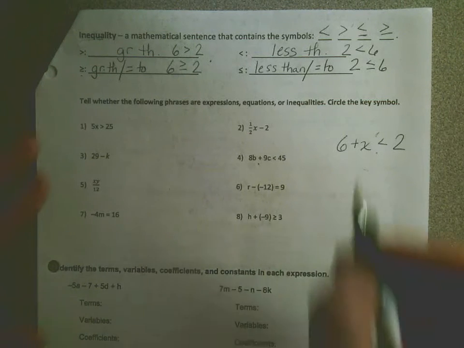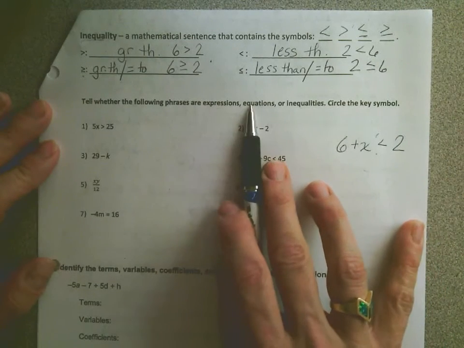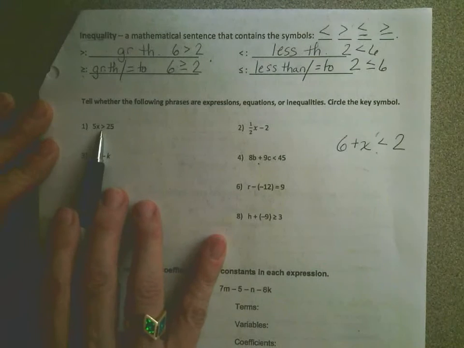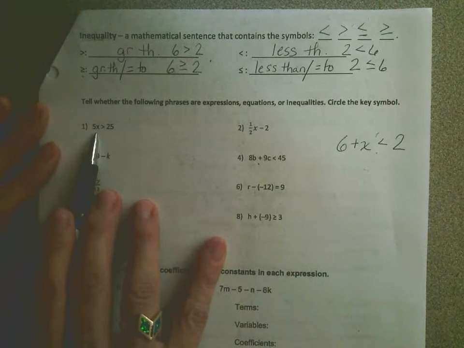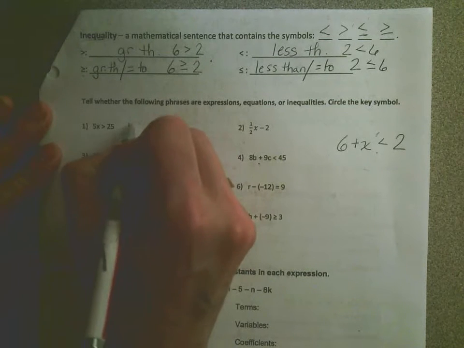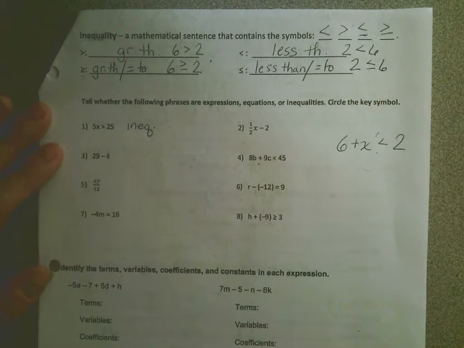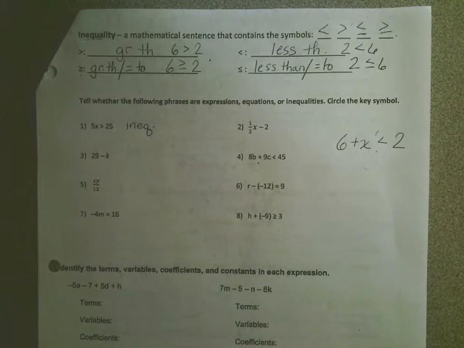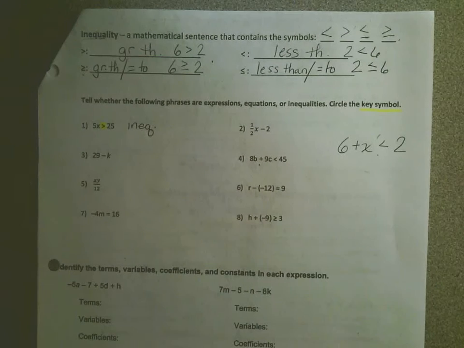Expression, equation, or inequality? Is this an expression, an equation, or an inequality, and why? Amy? Inequality. Inequality, okay. Why isn't it an equation? Because it has a greater than sign. She's right. That, my friends, is what they mean by the key symbol.